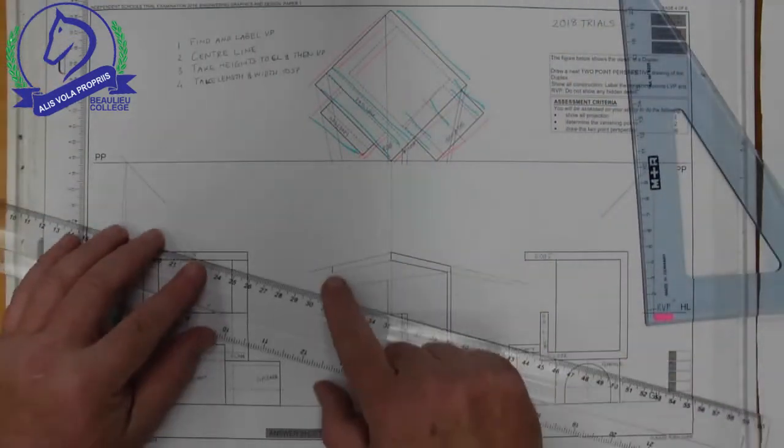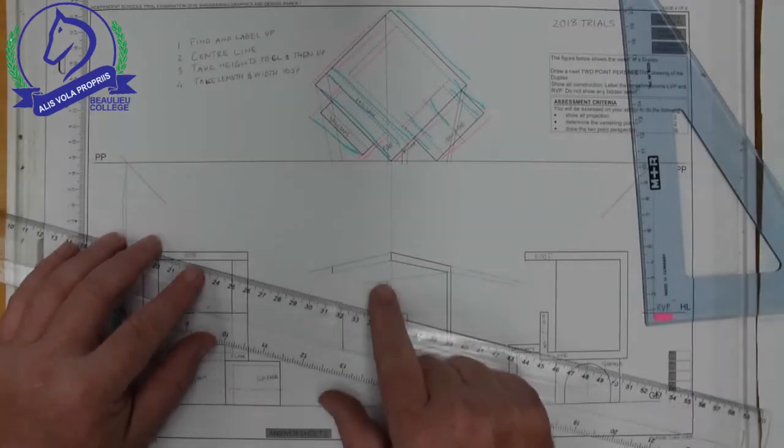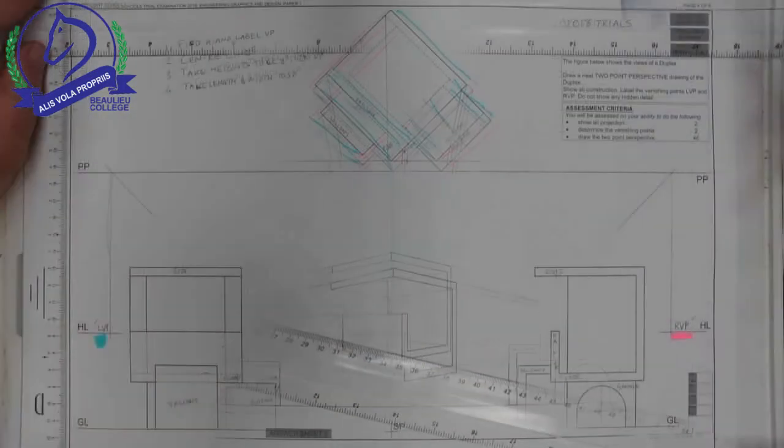With any luck, this line should match up going towards the right vanishing point.